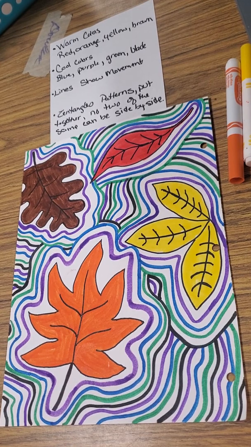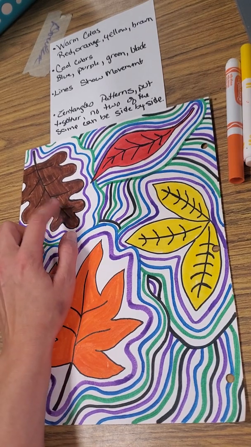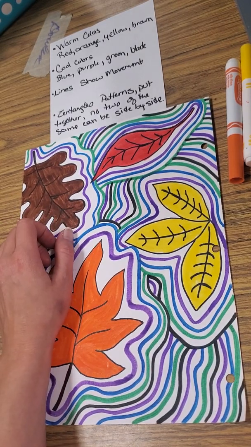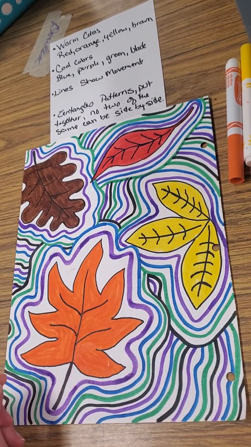And acorns do come from oak trees, and this is more like an oak tree leaf right here. And you can choose whichever types of leaves you want to draw.